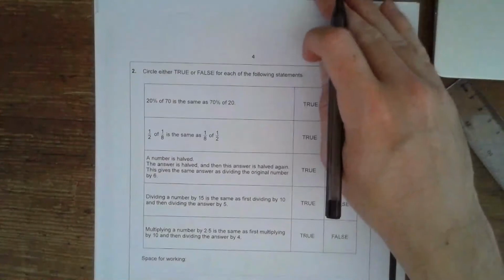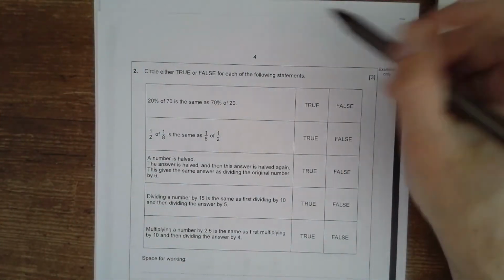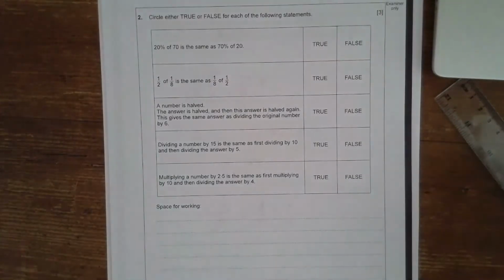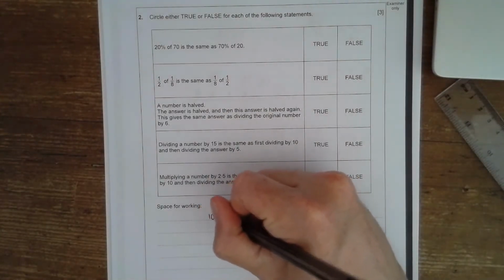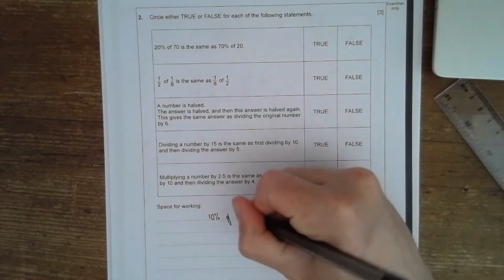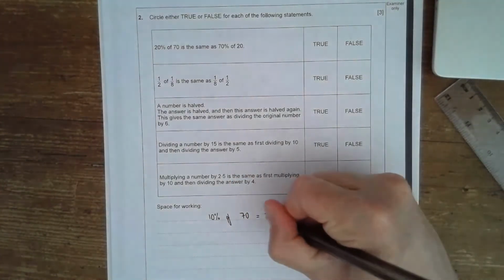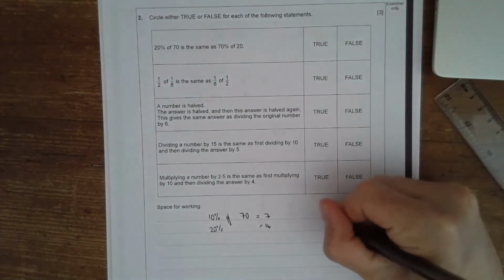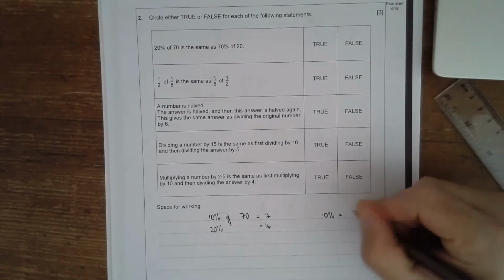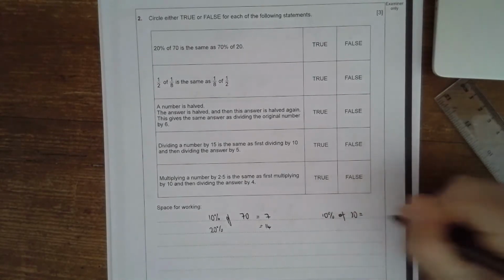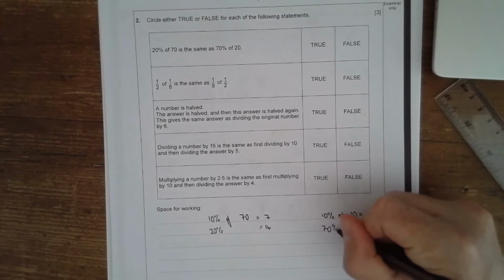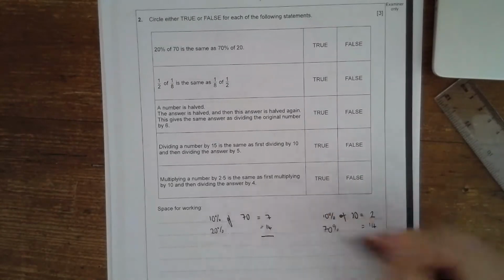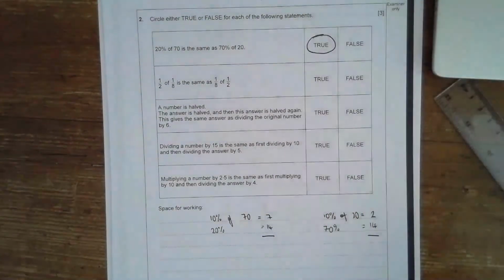Over the page, it says circle either true or false for each of the following statements. 20% of 70 is the same as 70% of 20. Well, we can go and test that quite easily. If I'm to find 20% of 70, let's start by finding 10%. 10% would be 7, so 20% would be twice as much, would be 14. And then if we go and find out what 10% of 20 is, that's equal to 2. So 70% would be 7 times as much. So it would be 14. They're both 14, so that answer there is true.